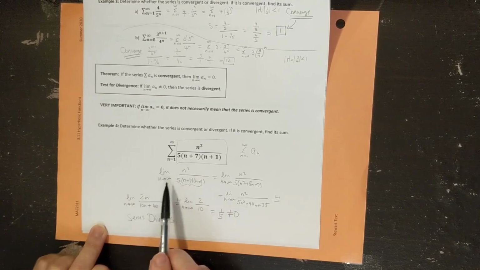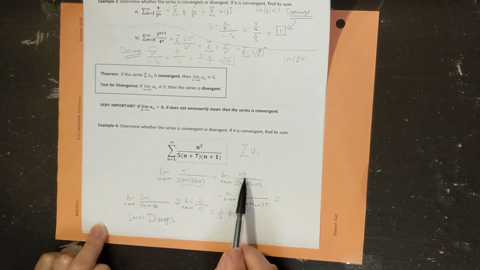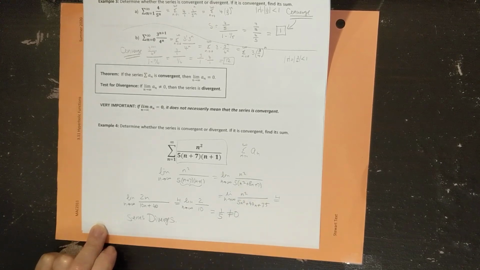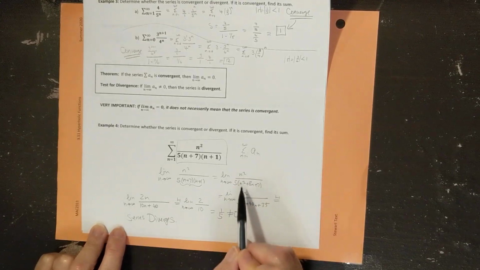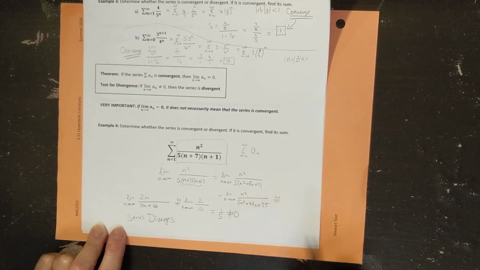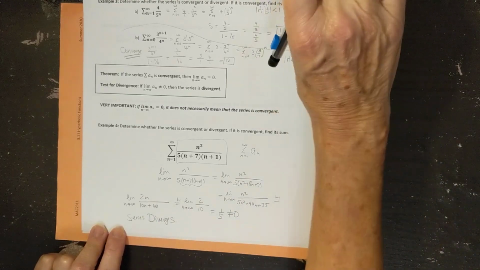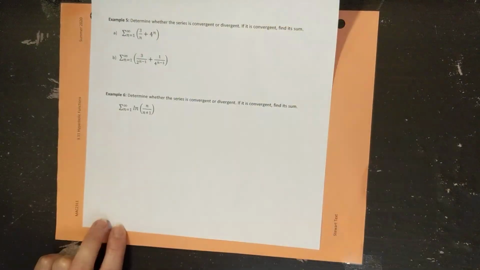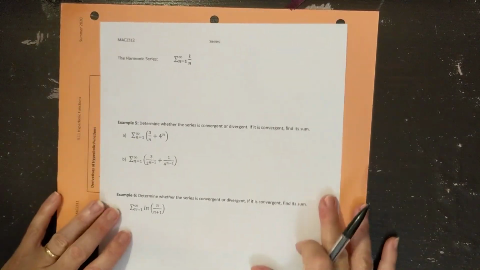There are other methods when we're taking a limit of a quotient. Sometimes it's easy to divide both the numerator and the denominator by the highest power of n. That would also give you 1/5. But L'Hopital's rule can certainly be applied here. All right, example 5. No, we're not at example 5. This is just something we want to look at.